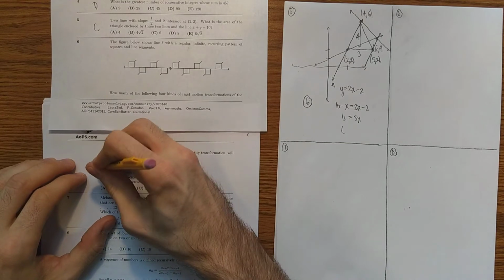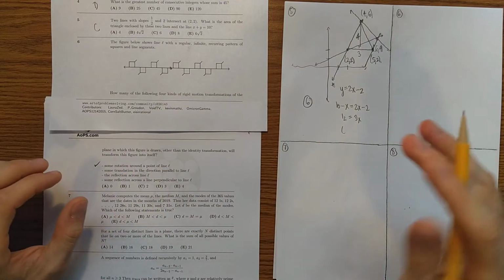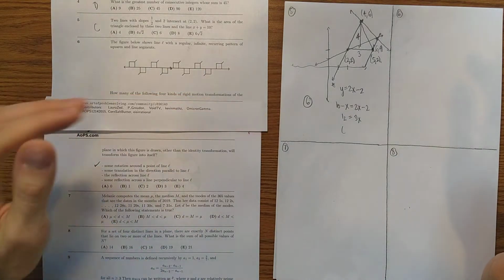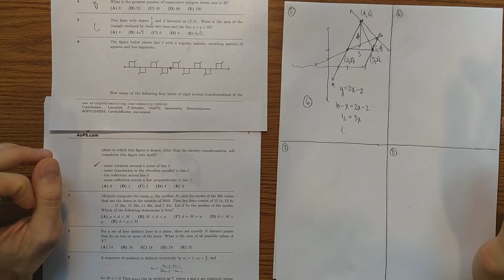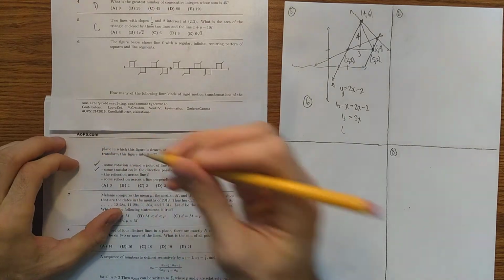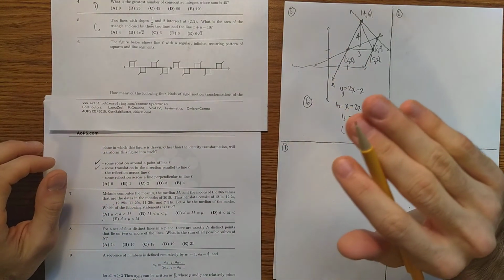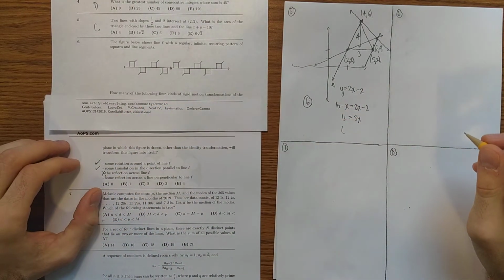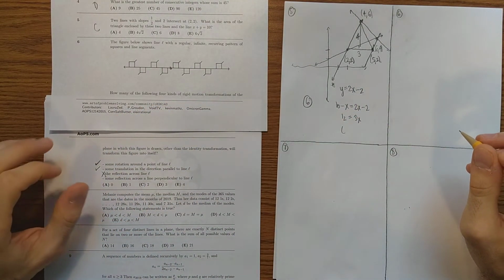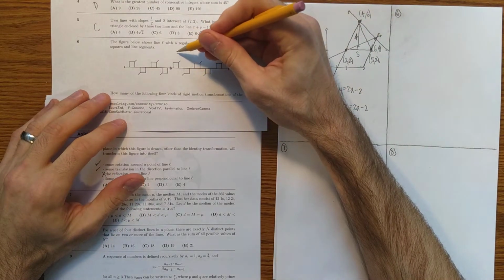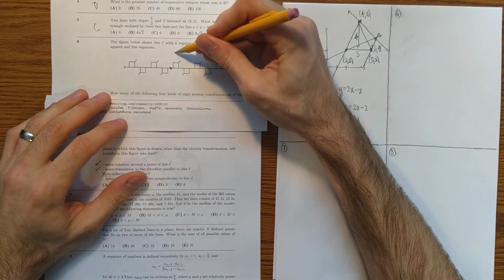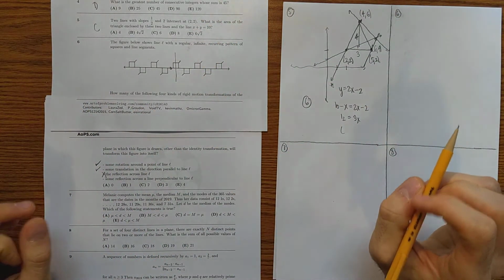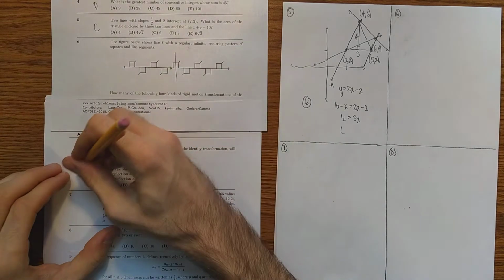So this is yes. Some translation in the direction parallel to line L. That's this way. Yeah, sure, I can do that. The reflection across line L. No, that's definitely not. Some reflection across a line perpendicular to line L. No, because any line is going to send these lines to go the wrong direction. So this is no, and I think the answer is C.